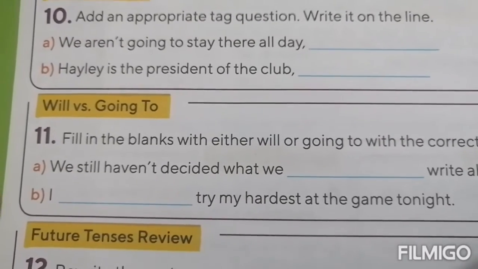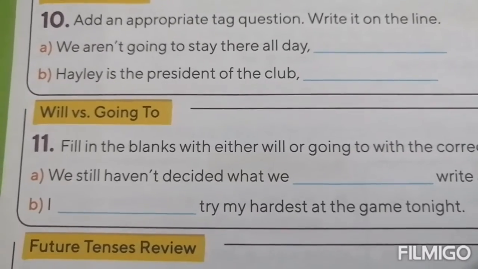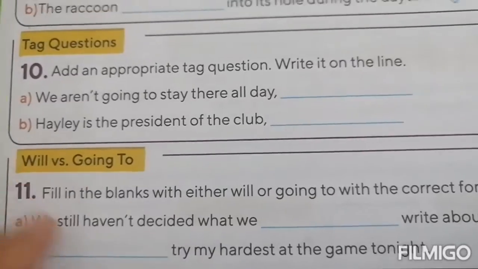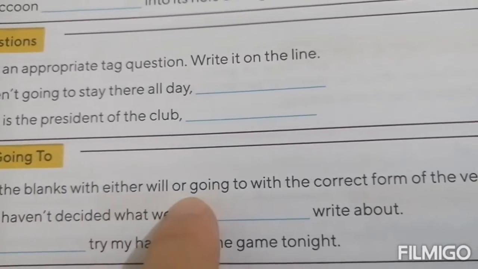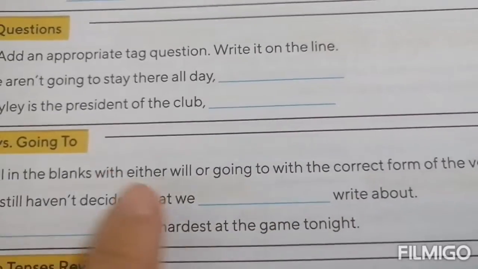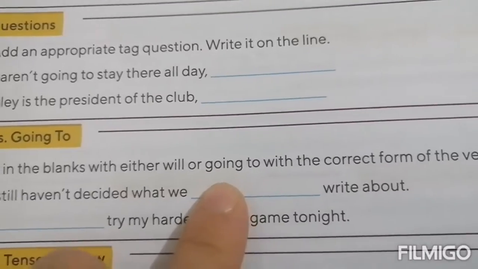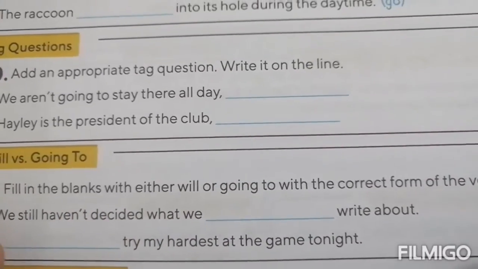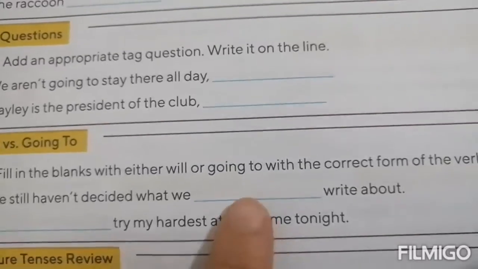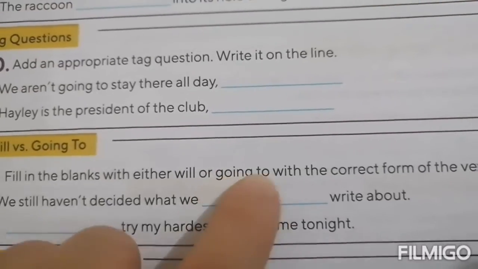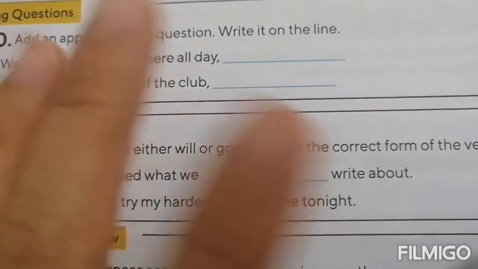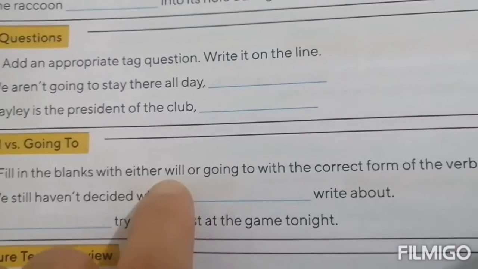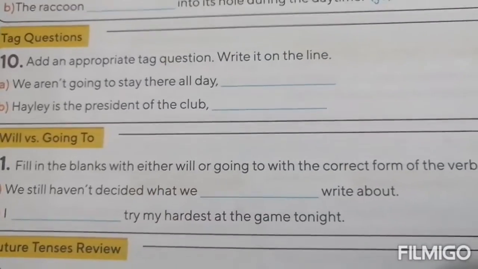If you have any questions, you can open your book from the page number 91 to the page number 98. Fill in the blank with either will or going to. Remember, the difference between will and going to is that for one, we have evidence and it's almost sure 100% that it's going to happen. There, we use going to. But when we don't have an evidence and it is not necessary to happen right now or a little in the future, we use will.